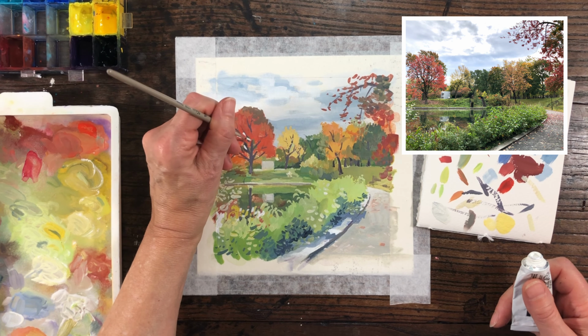So to reiterate some of the takeaways from this tutorial, remember to simplify. Remember big, medium, and small shapes and then details. And I hope this helps in your next painting.